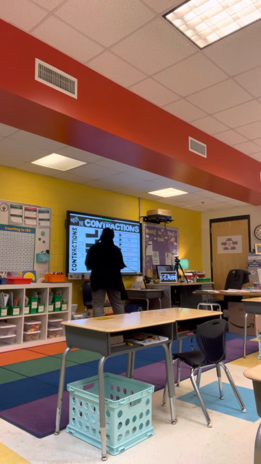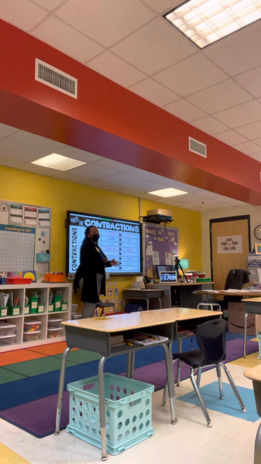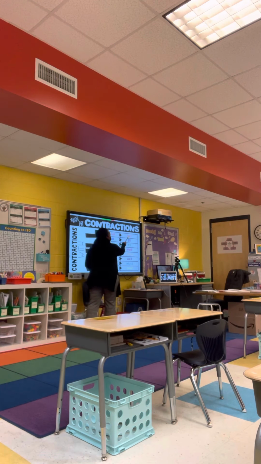Alright. So, here are some examples of some contractions. Here is contractions with will. So when you are combining will with another word, you are taking out the W and I, and you are adding an apostrophe, LL. So for he will, it's he'll, apostrophe LL, he'll.